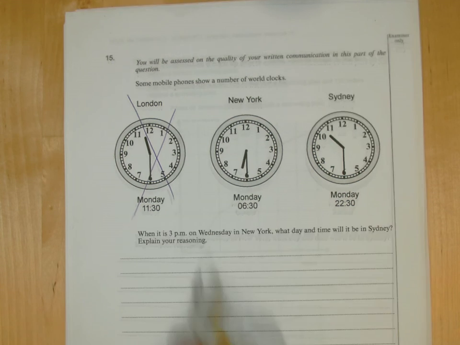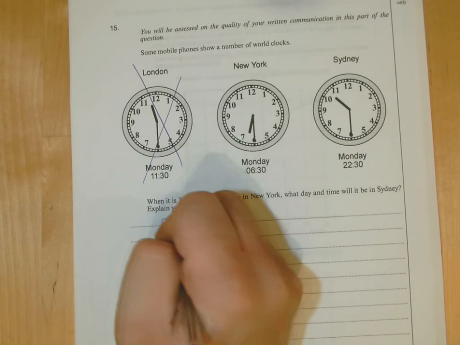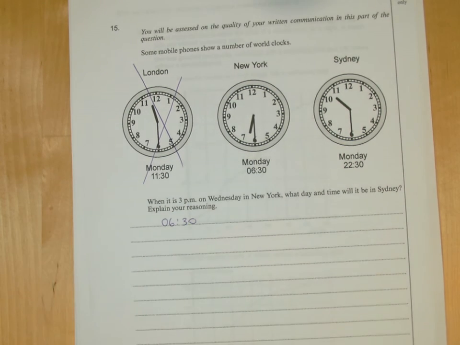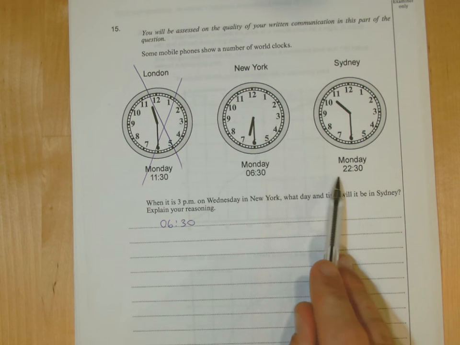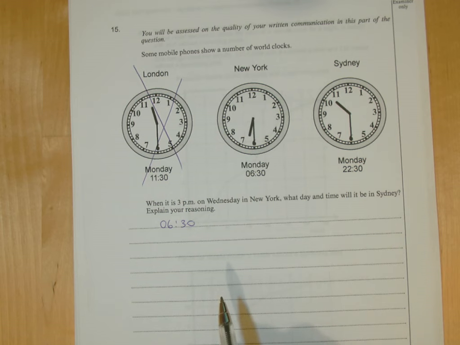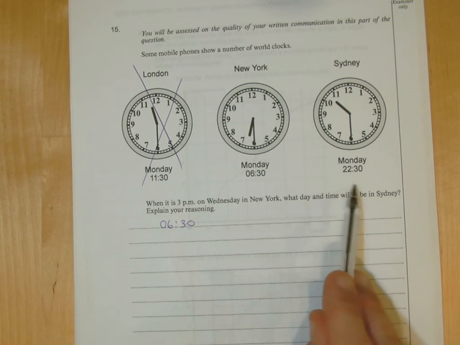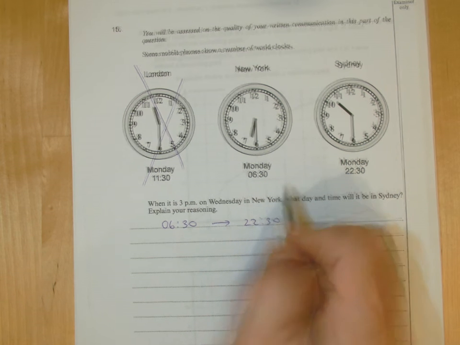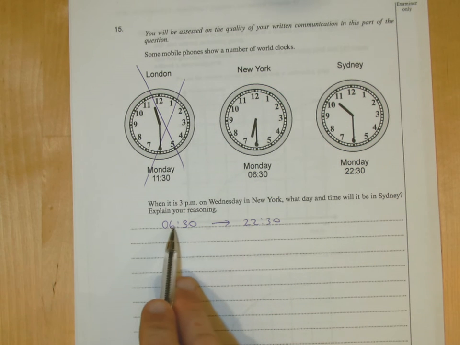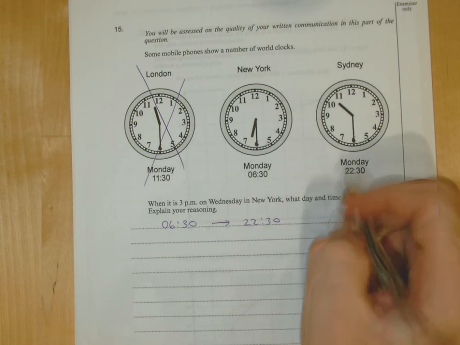Sydney is well ahead. So what I would first of all do is work out that time difference between New York and Sydney. So 06:30. What I would do is see how many hours it is from 06:30 to 22:30. Because we're dealing with a 24-hour clock, the 06 will keep going until we get to 22. So we're talking about numbers. You just need to see the difference between 22 and 6. So we're actually adding on 16 hours. To get from 6 to 22, that would be 16 hours.